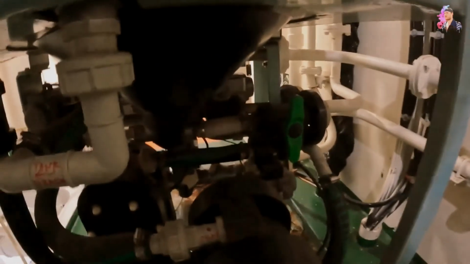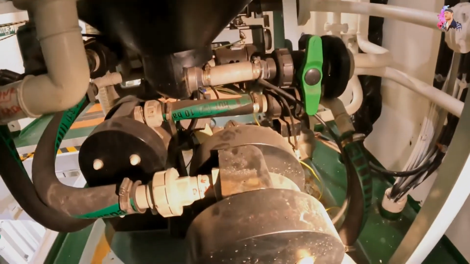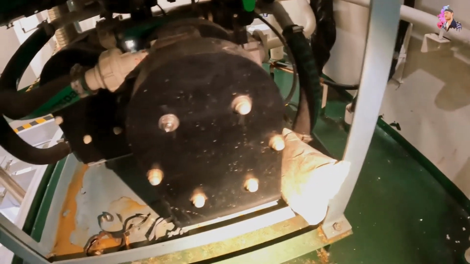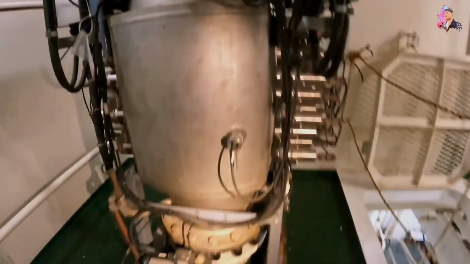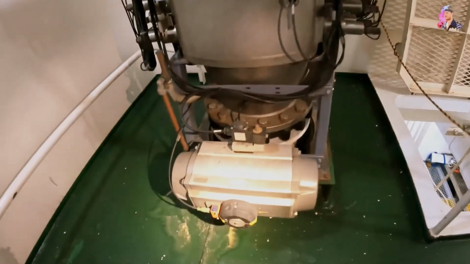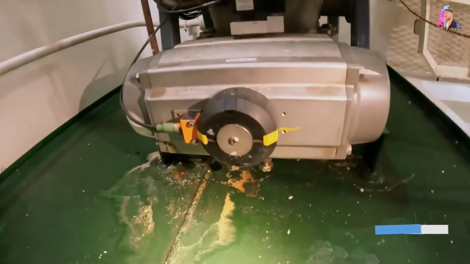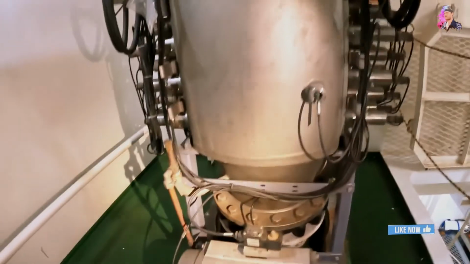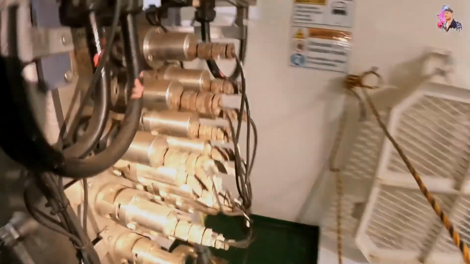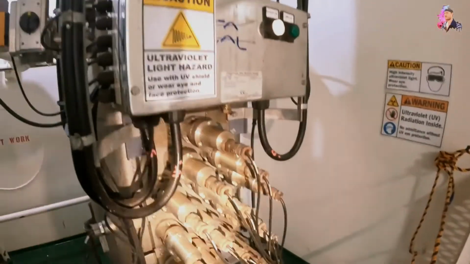This is the CIP unit, and that is the pump. There are two pumps there which are exchanging the special liquid with the fresh water, and it is going all the way to the piping unit. These are pneumatic valves. They are very strong because they have to take the load of the ballast pumps. And these are the UV lamps.